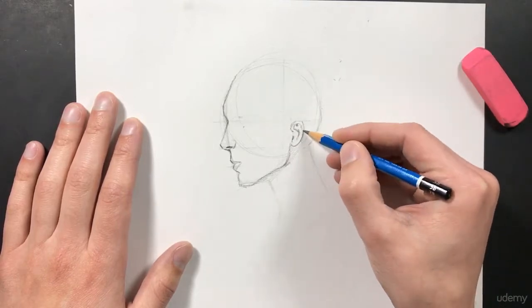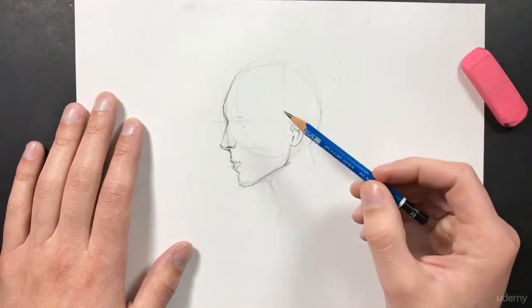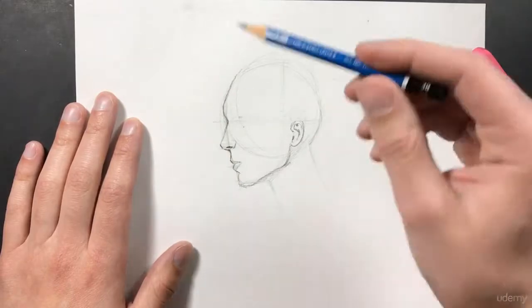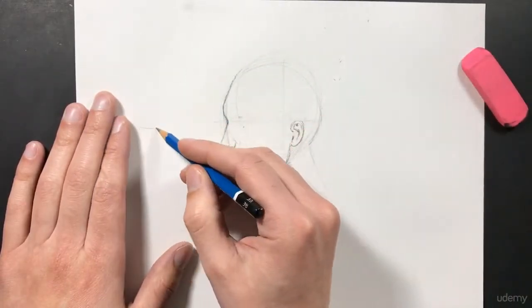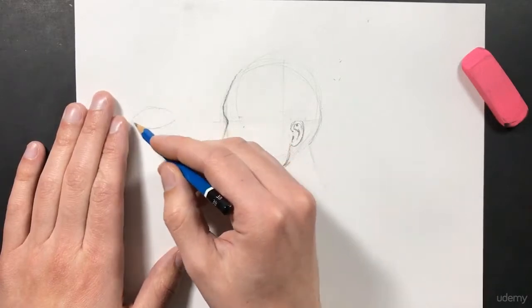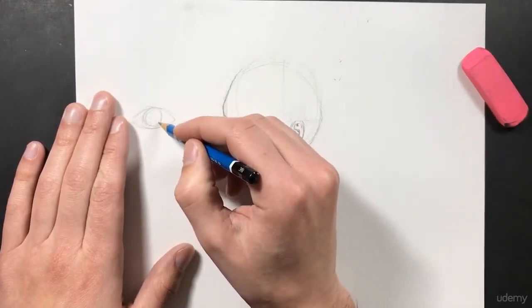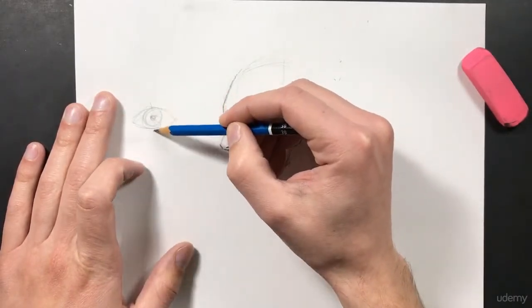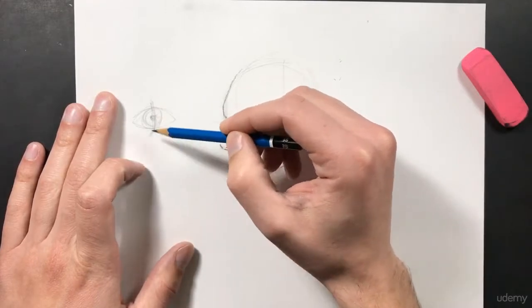All right, great. So now we have our ear. Let's go ahead and move on to adding the eye. Now the eye from a side view is different from an eye from the front view. Basically, you slice your eye in half with a curved line. So if this is our regular eye like so, and then we have the cornea and the pupil. Well, if you were looking at this from the side, you'd basically slice it with a curved line. Now, this isn't exact, but that's basically what we're doing.